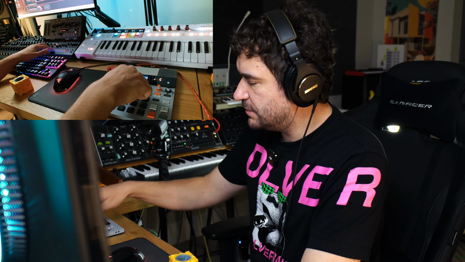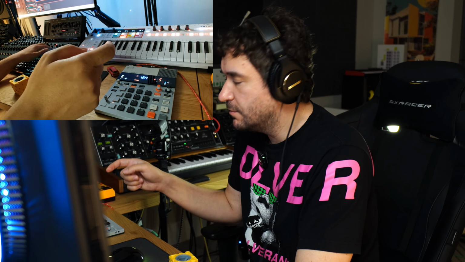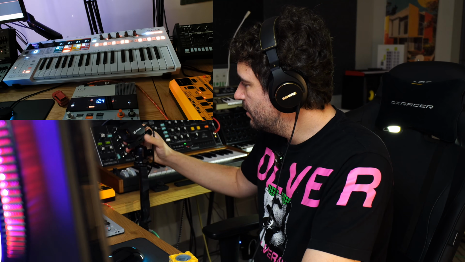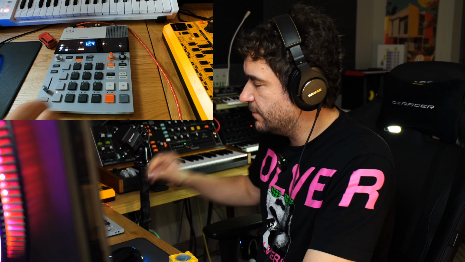Okay, so right now I want to show you how to process an external signal. I go to the main menu on this KO2, and this orange knob, I'll move a little bit in order to see this more closely.